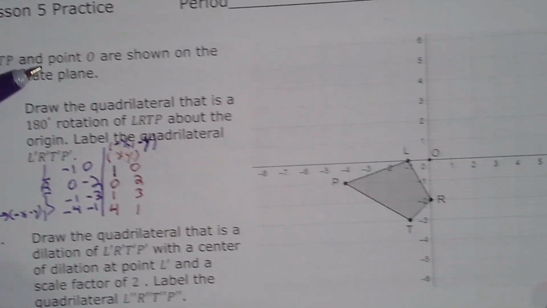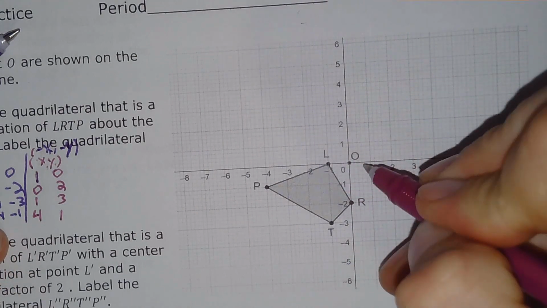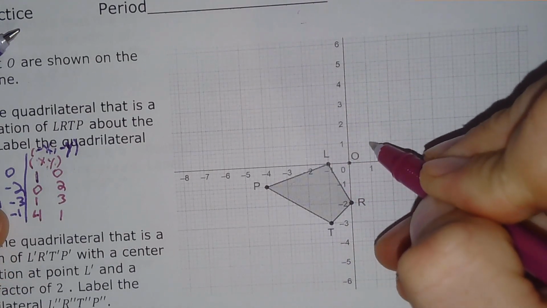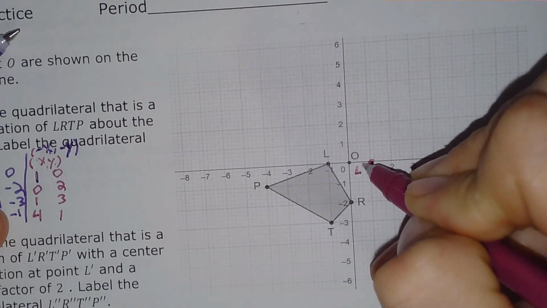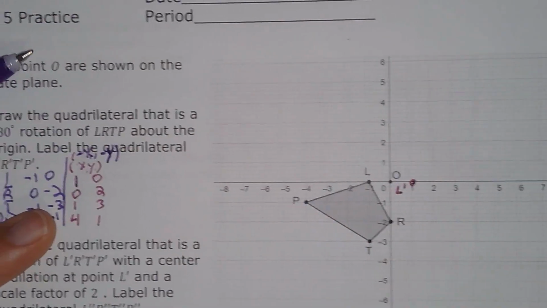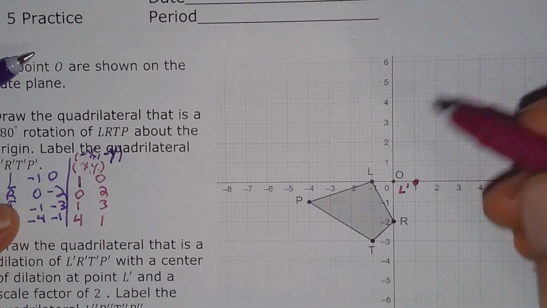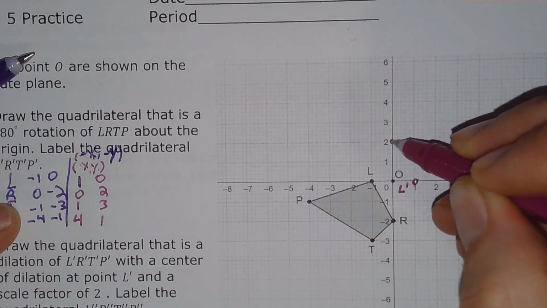Okay, so I'm going to move this over and I'm going to plot those. So L is going to be 1 and 0. It's my new L prime value. My new R value is going to be 0 and 2.